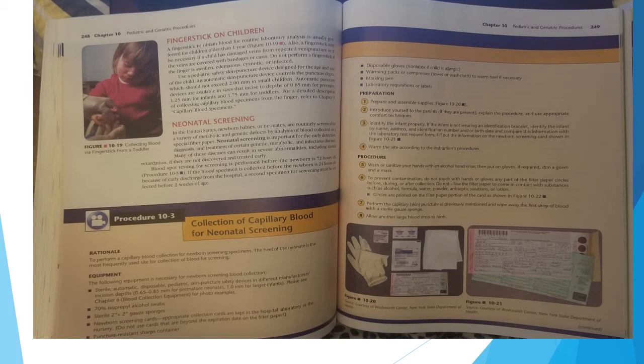70% isopropyl alcohol swabs, sterile 2x2 gauze, newborn screening cards. Appropriate collection cards are kept in the hospital laboratory or in the nursery. Do not use cards that are beyond the expiration date on the filter paper. Puncture-resistant sharps container, disposable gloves, non-latex if the child is allergic, warming packs or compresses to warm the heel if necessary, marker pen, laboratory requisition labels.